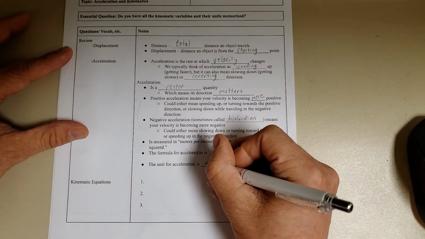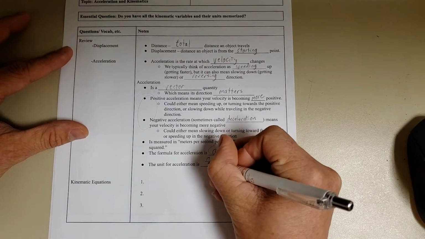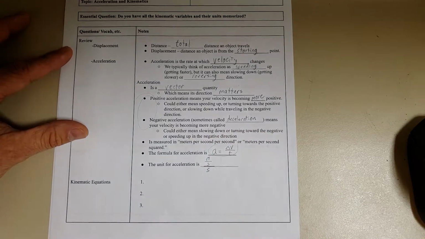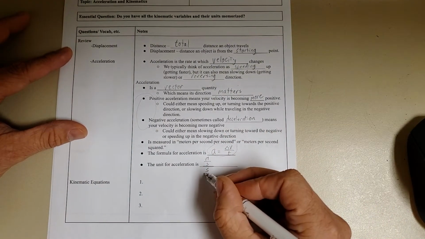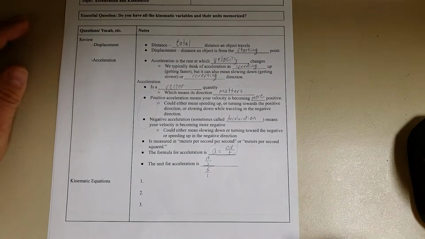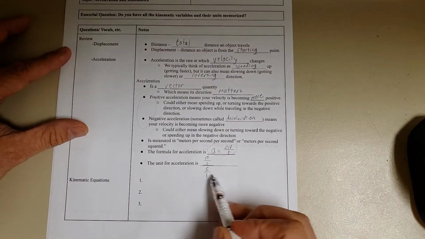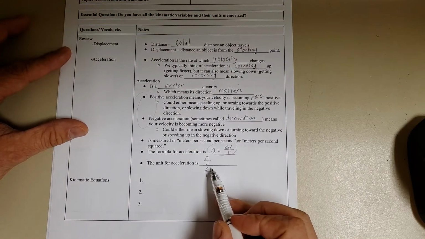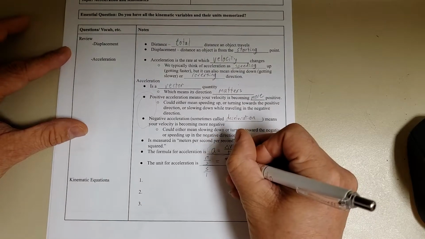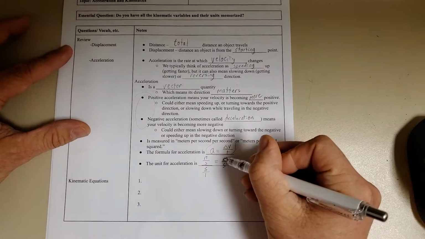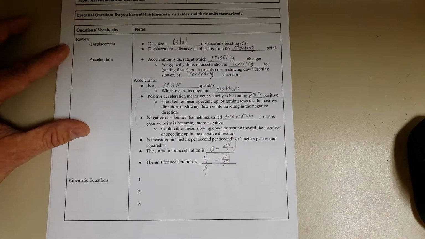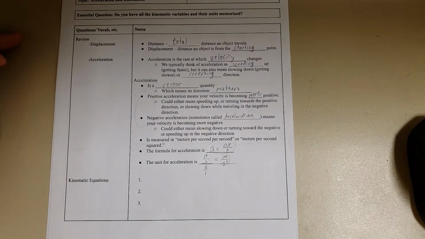The unit for acceleration is meters per second over seconds, but we usually don't write it like that. If we solve this using algebra, we make a fraction out of that bottom denominator. You can put it over 1, and then multiply by the reciprocal, and what you get is meters per second squared. This is the unit that we label accelerations with, but it does mean meters per second per second.